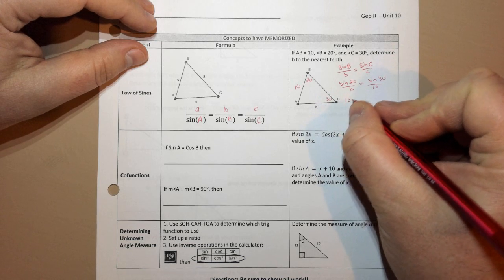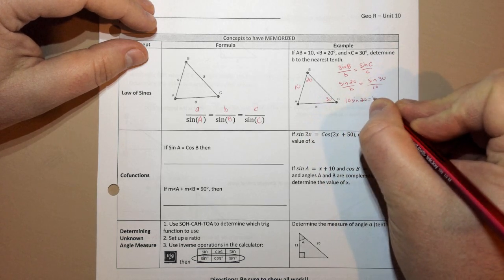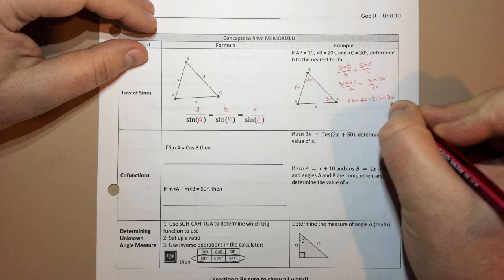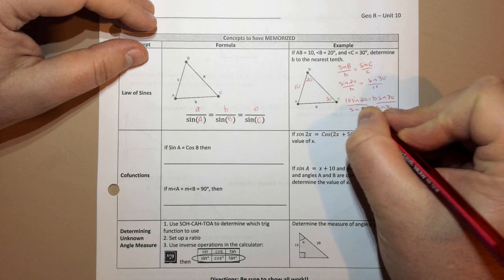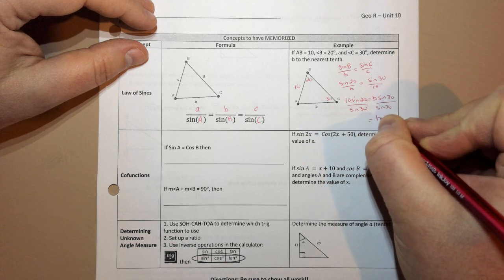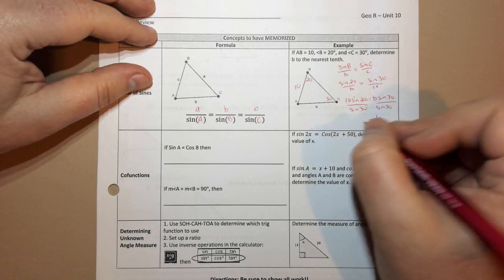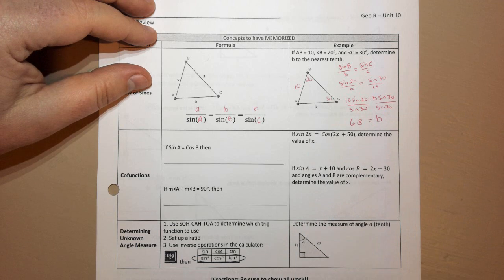So then 10 sine 20 is equal to B times the sine of 30. We divide out by the sine of 30. And we're going to get B is equal to, and this comes out to be 6.8.